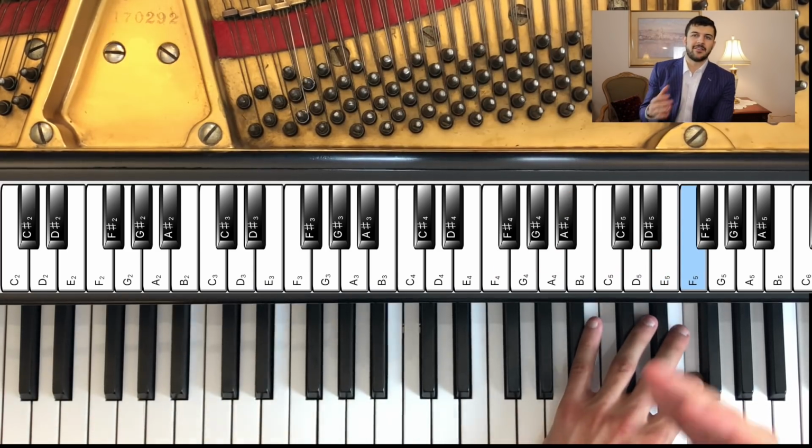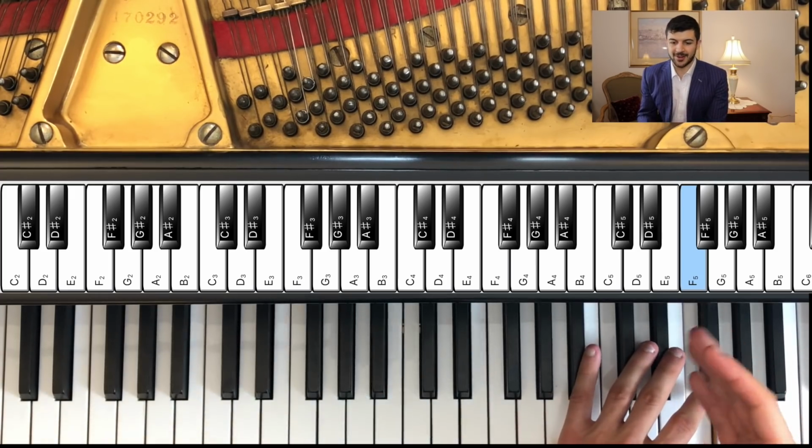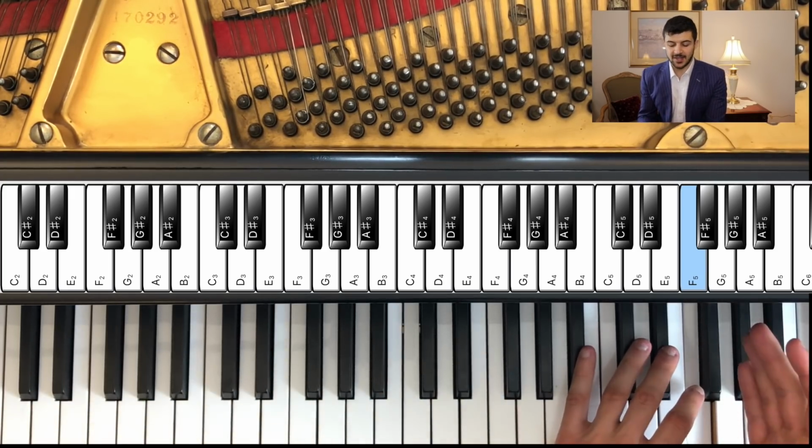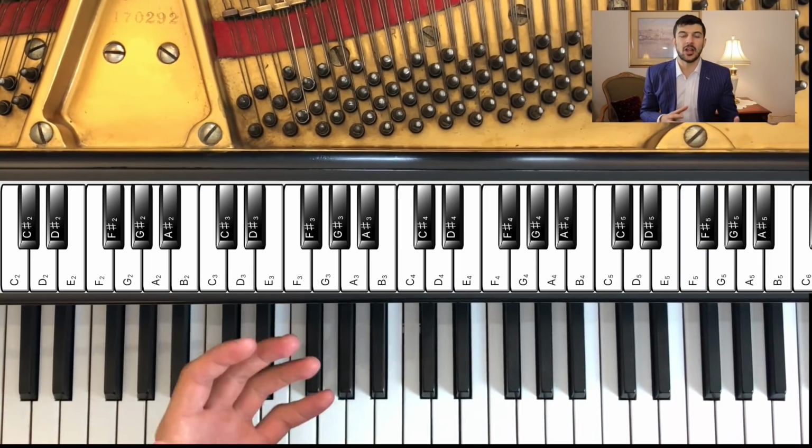Now, I'm not using the right fingering. I'm just kind of showing you with my hands here all the notes, but we'll walk through fingering in a second for both your right and your left hand. Okay, let's do one more example. Let's make it a bit even more complicated.